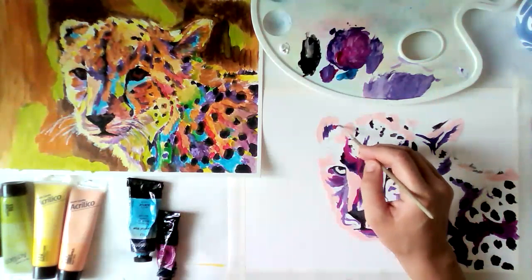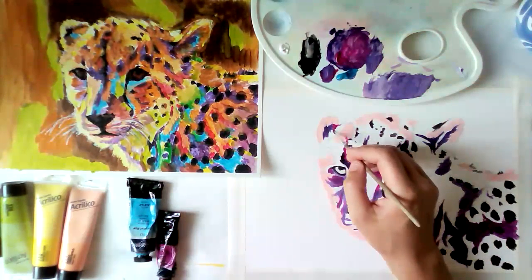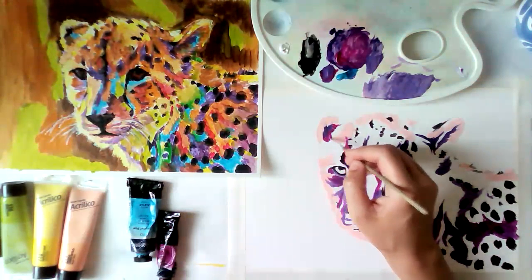And then I change brushes a lot. I go also with my tiny brush in some areas.